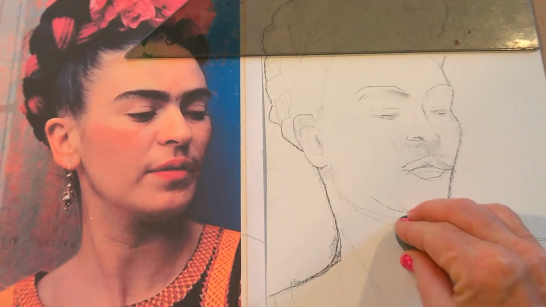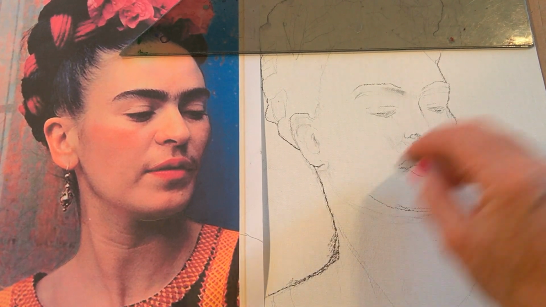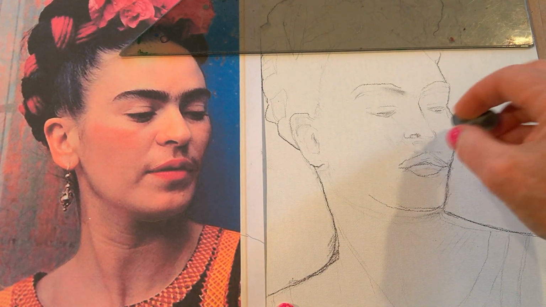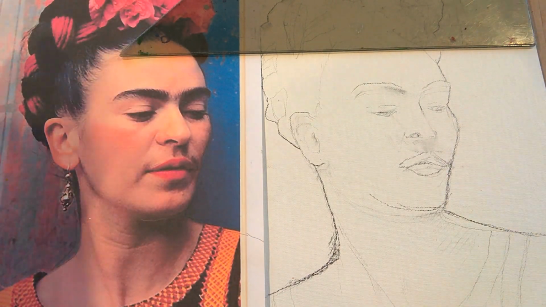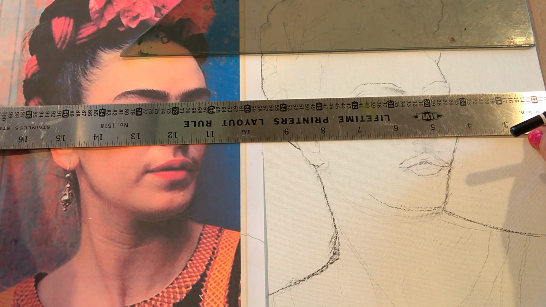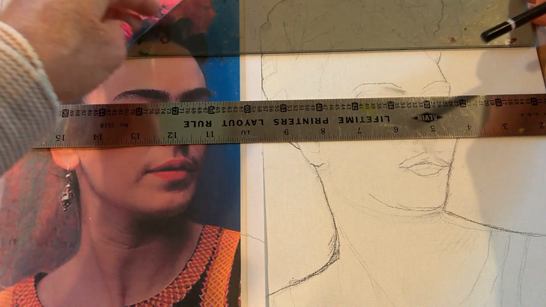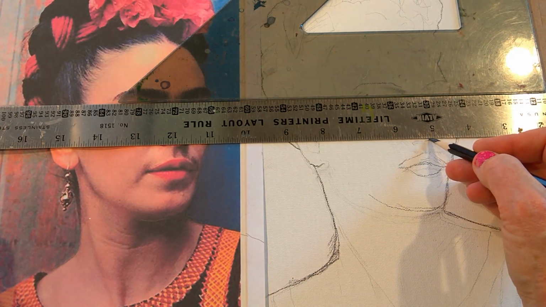So I'm going to come over here and change the things that were out of place. And then, let's see, tip of the nose is right there.